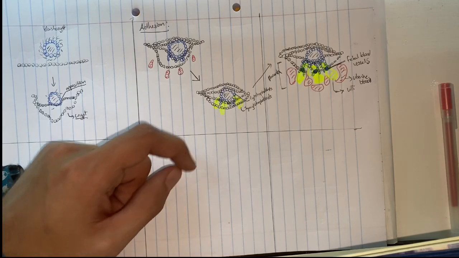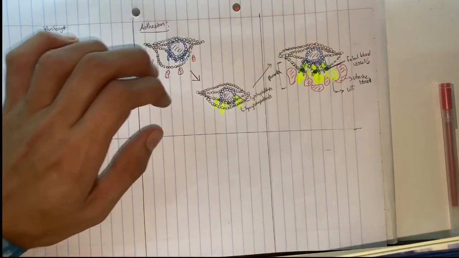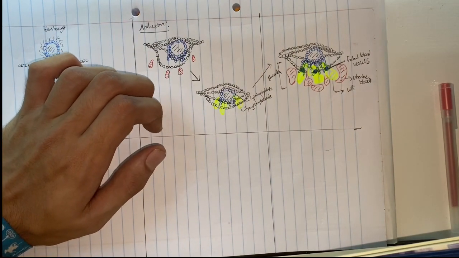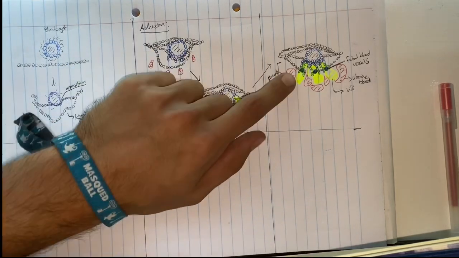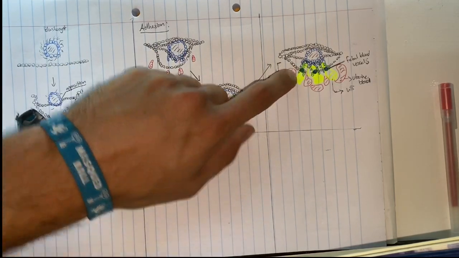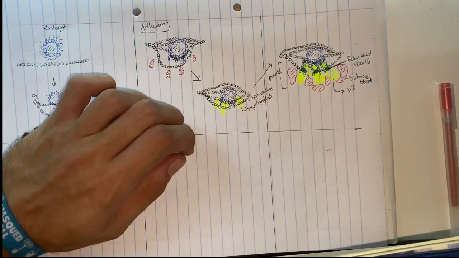And within this villi, you've got fetal blood vessels that start to form these little spots here. These fetal blood vessels come into close contact with the uterine blood vessels, and they're only separated by a single layer of cytotrophoblasts. So there's only one cell layer between the fetal and the uterine blood vessels.